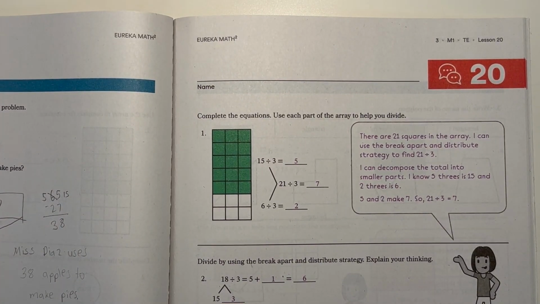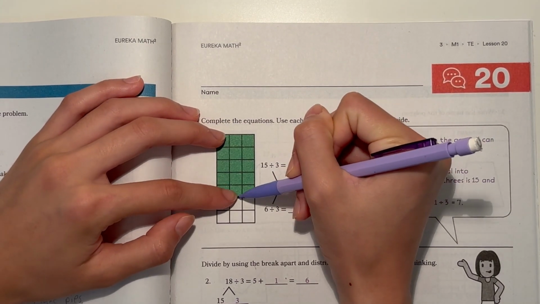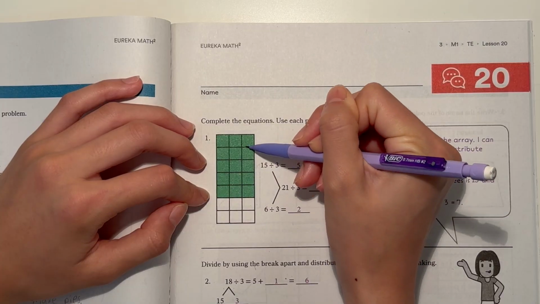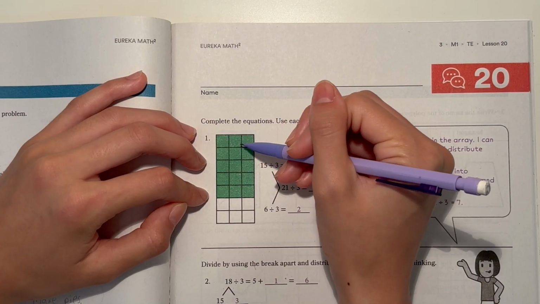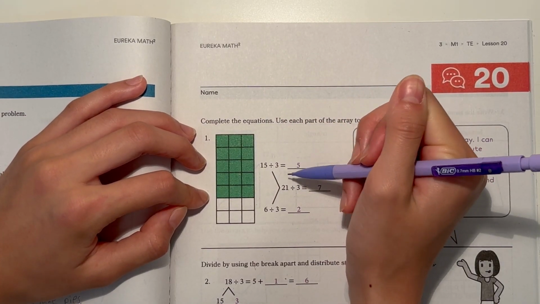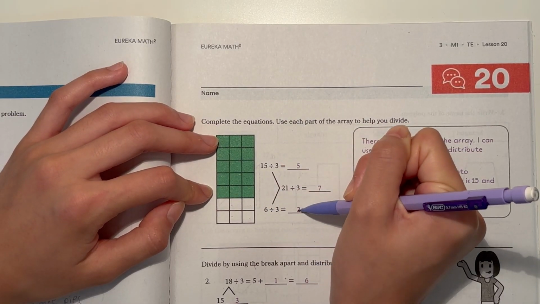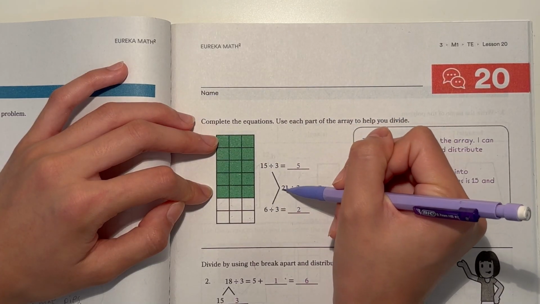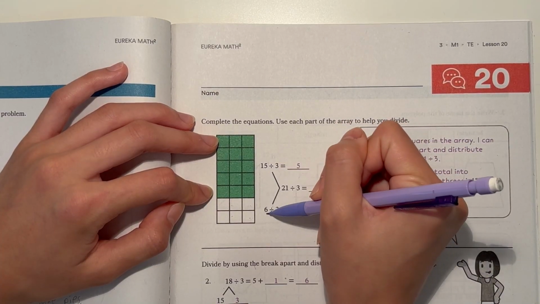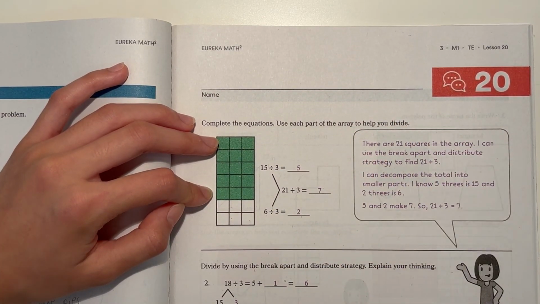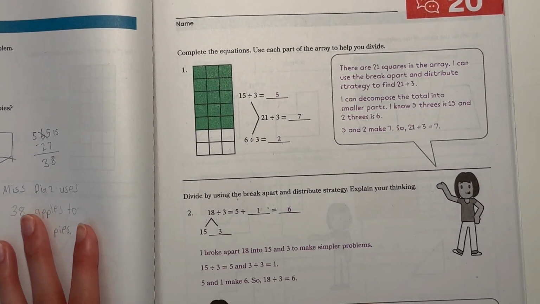Alright, so this might seem a little confusing, but okay. So 15 divided by 3, see the green section that they shaded, there's a total of 15 squares. And they did 15 divided by 3 in each row to get 5 total rows. And then here, what's left, we have 6 squares, divided by 3 equals 2. So that means the total is 21 divided by 3 equals 7, because 15 plus 6 is 21, and 5 plus 2 is 7. So 21 divided by 3 equals 7.